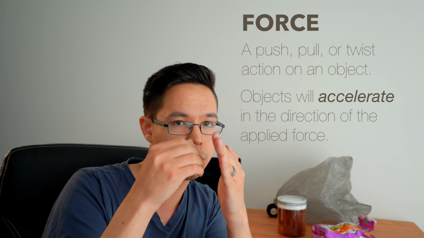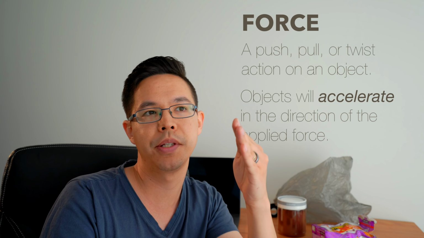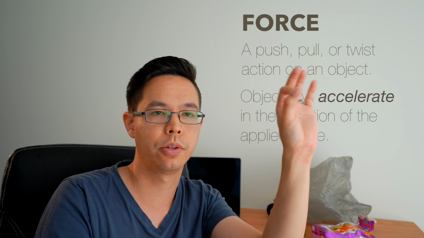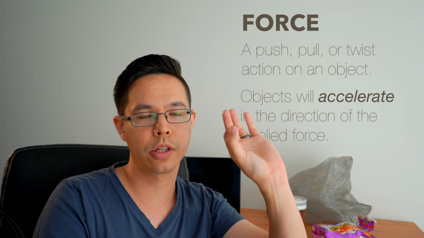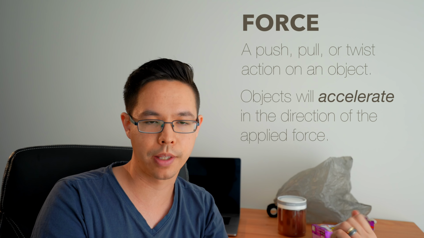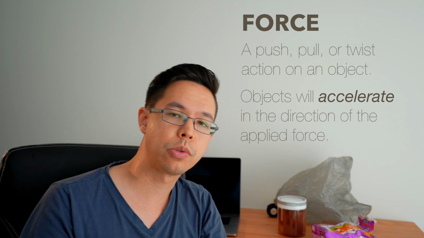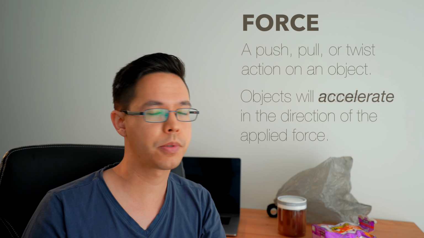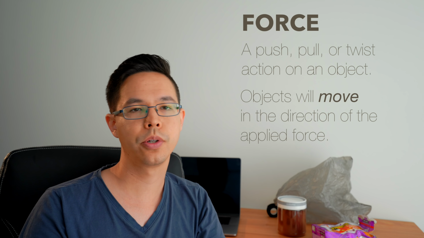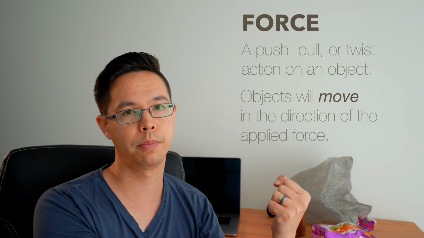Once the object leaves your bat, however, you're no longer pushing it. So it's basically traveling by its own momentum, its own inertia. It just stays at a constant pace until eventually it's slowed down by air and things like that. So forces technically cause things to accelerate, but in simple terms, let's just think of it as moving things. If I push the object, it's going to move off the desk. If I pull an object, it's going to come towards me.